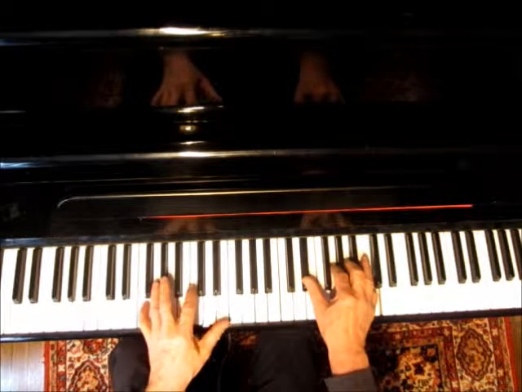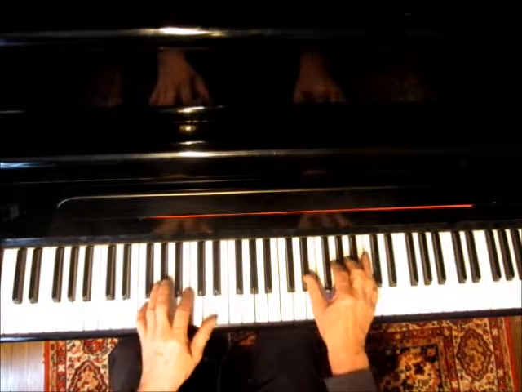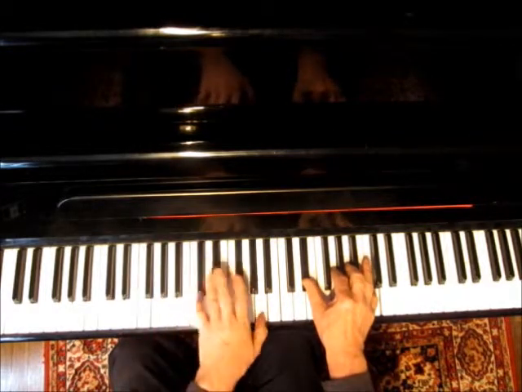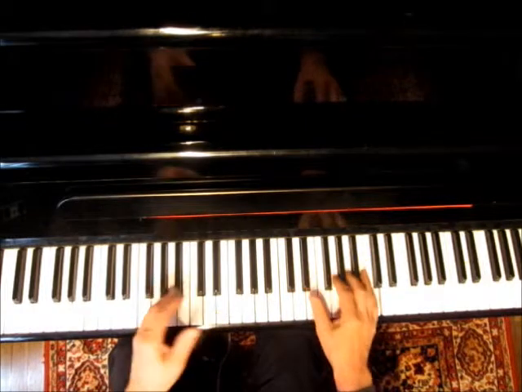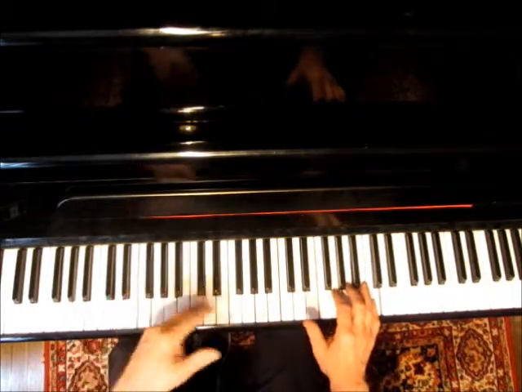My broken 10th could be 1, 5, 10. But when it's a dominant chord, I could also go 1, 7, 10. Choice is yours. So now you kind of have it of how this open harmony works.